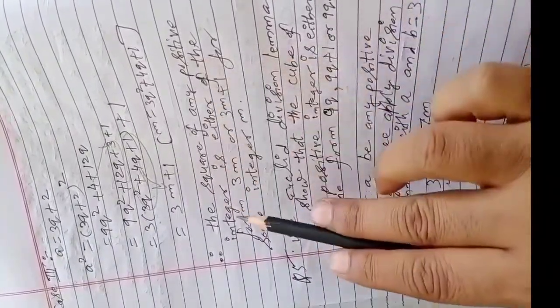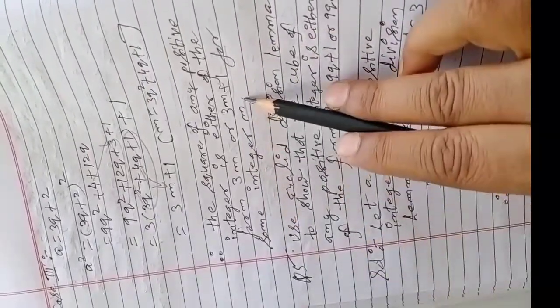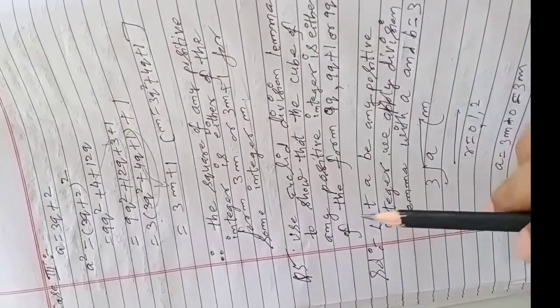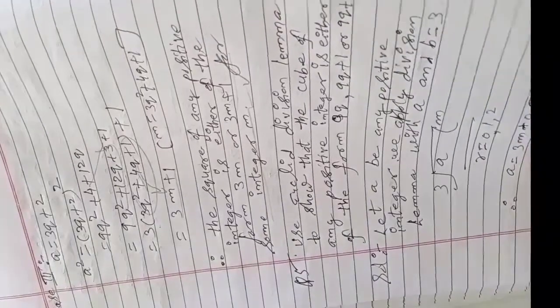So the square of any positive integer is either of the form 3m or 3m plus 1 for some integer m. We have found 3 cases. One is 3m and two are 3m plus 1. So we can clearly say that, hence it is proved.